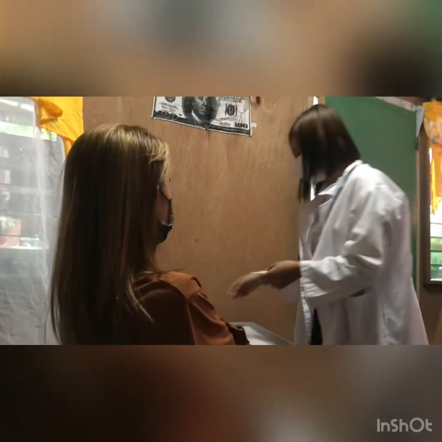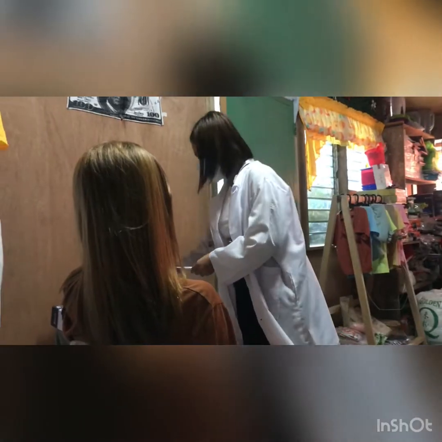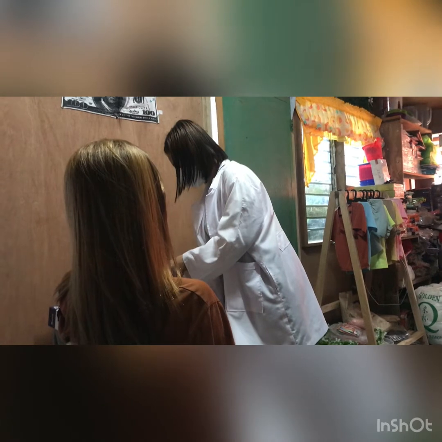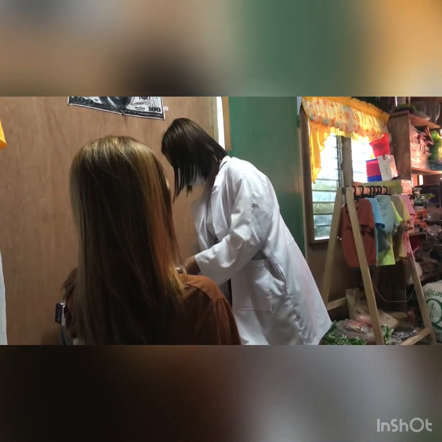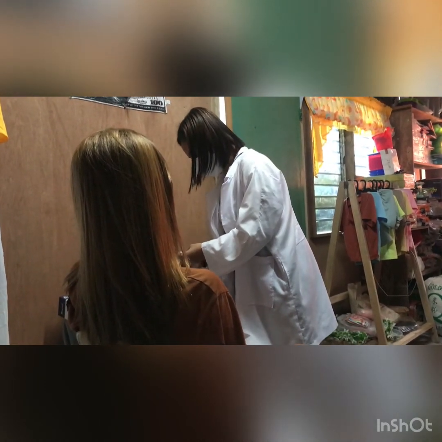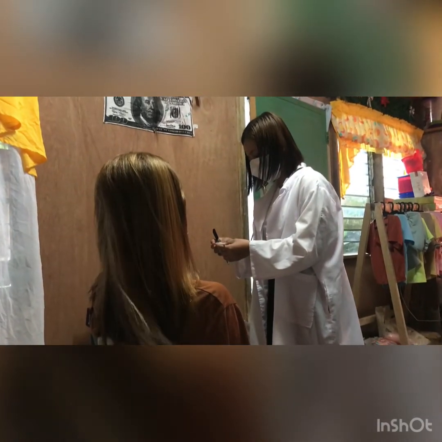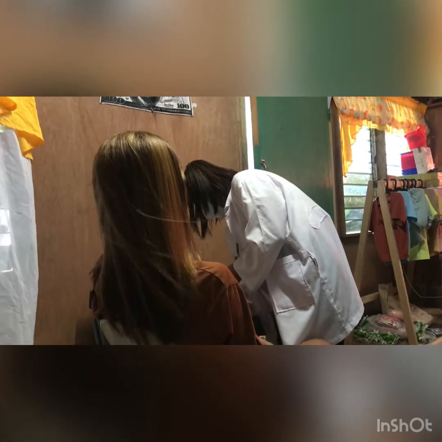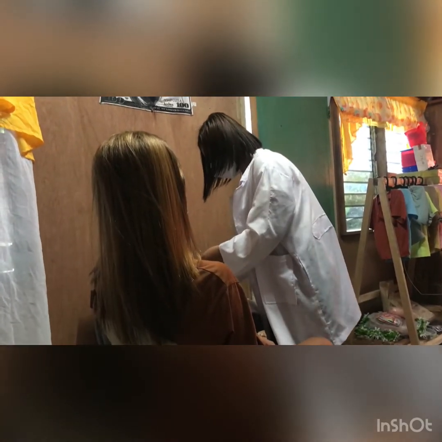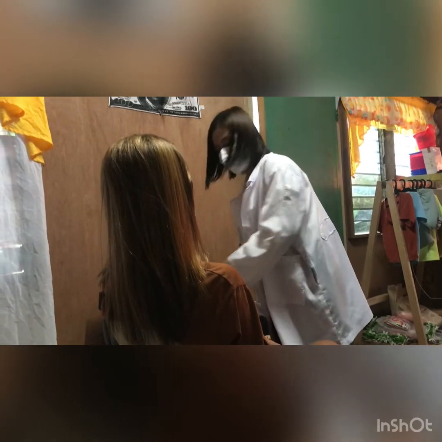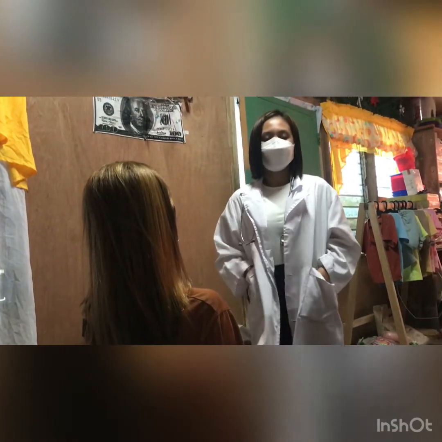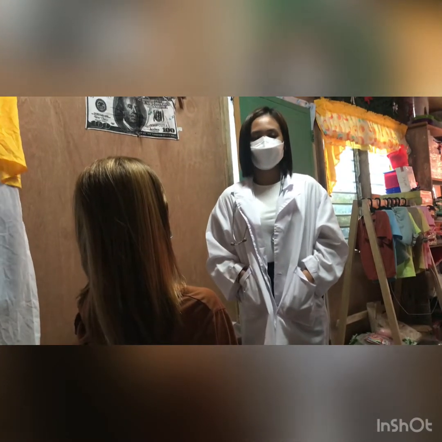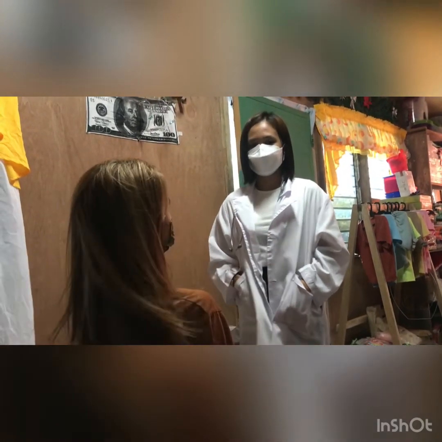Ma'am? After that, use the cotton, then note the temperature of the client. Ma'am, your temperature is 36.0 degrees Celsius. Note, remain holding the thermometer in place if the client is irrational or is very young. Thank you.